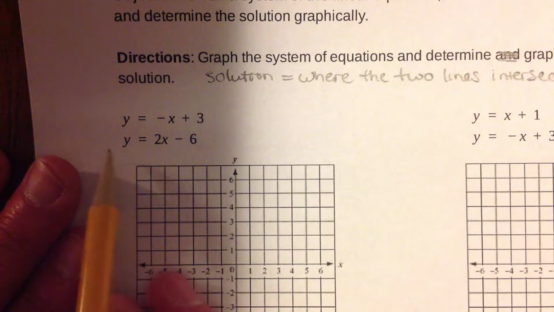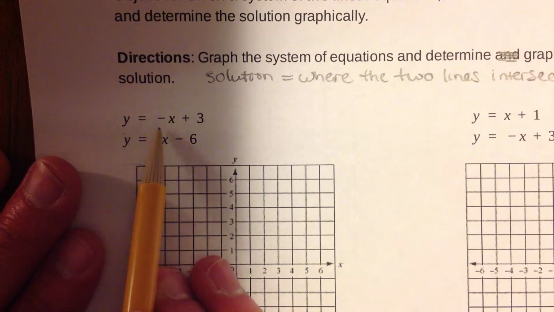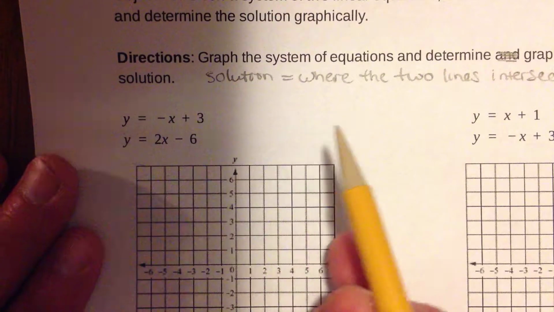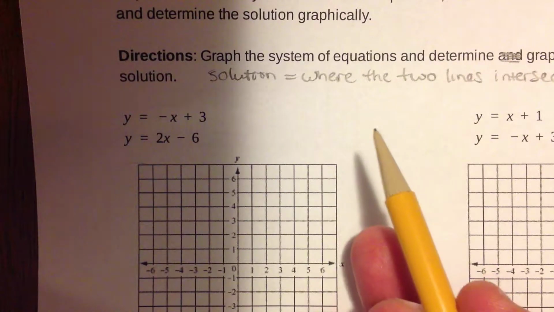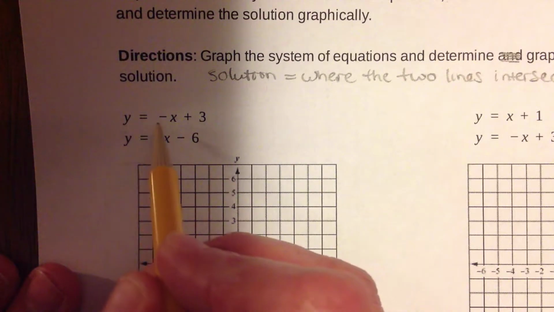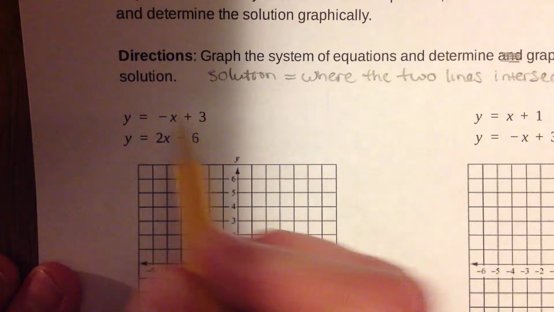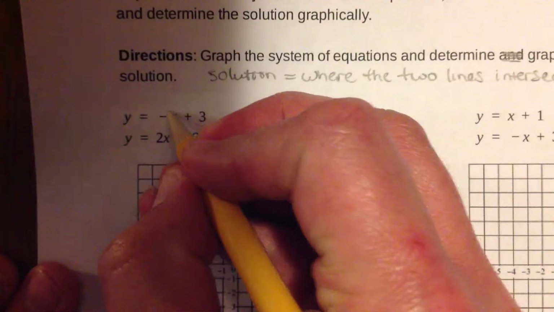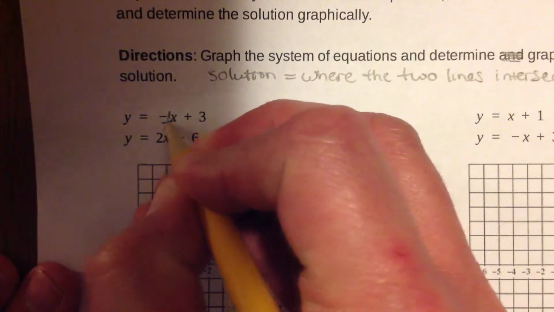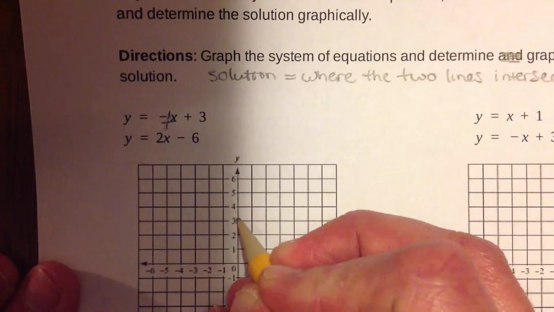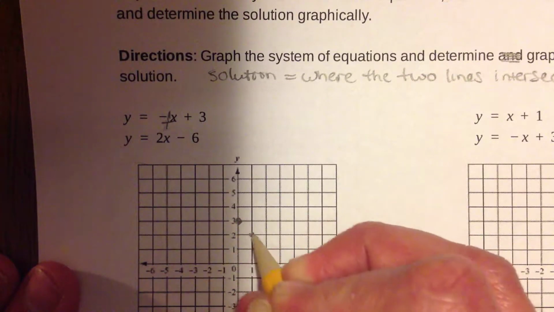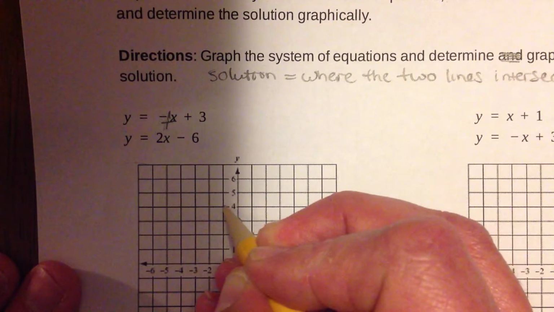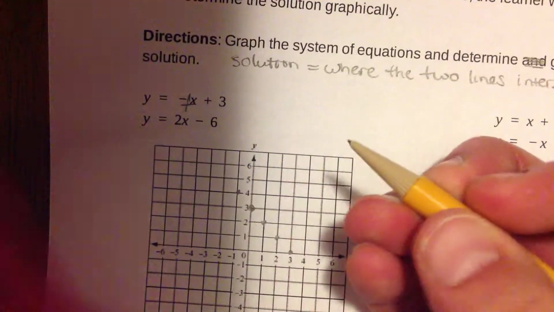We have our system. Our first line is y equals the opposite of x plus 3, and our second line is y equals 2x minus 6. So again, we're going to start graphing y equals the opposite of x plus 3. The 3 is our y-intercept, that's our starting value. And this is a sneaky -1, and as a fraction that's -1/1. So from this point we go down 1 to the right 1, down 1 to the right 1, down 1 to the right 1. And if you want to go fancy, you could go up 1 and to the left 1 if you wanted to. So let's graph that line.